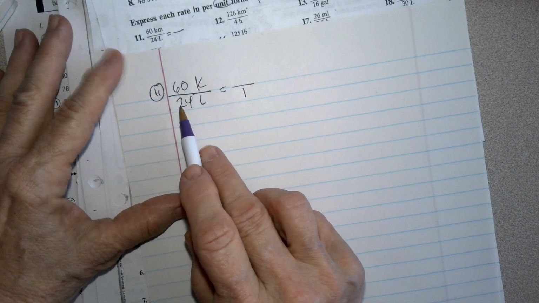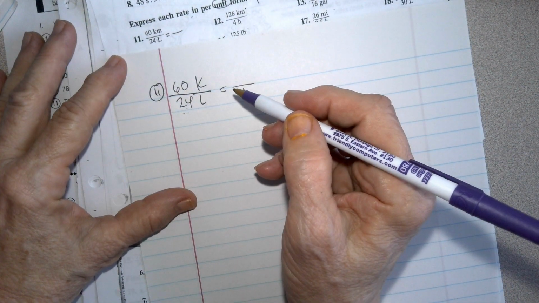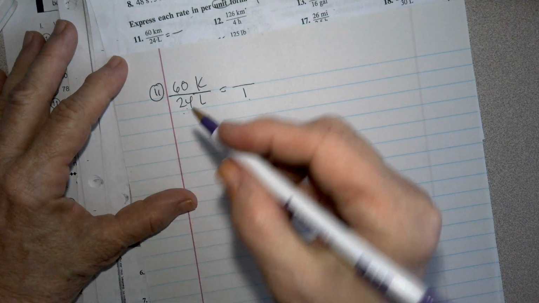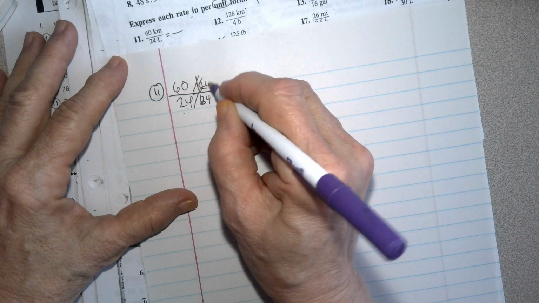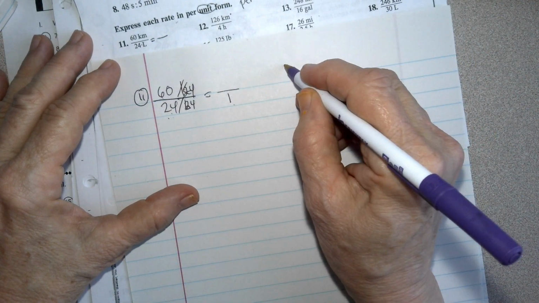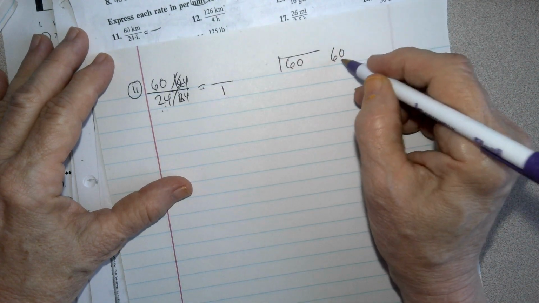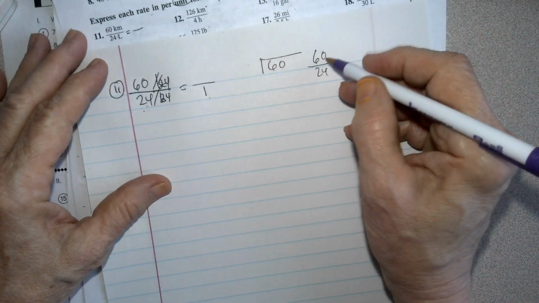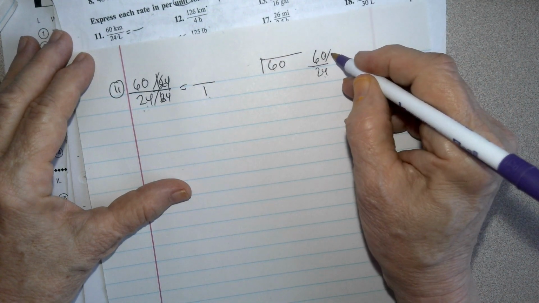Well, how can I get from 24 to 1? It's either going to be multiplying or dividing. So I'm going to be dividing by 24 and dividing this by 24. So this takes a little bit of work. So over to the side, put 60 divided by 24. Actually, I could reduce it first. Does 6 go into both of those? Yes. Actually 12 does.